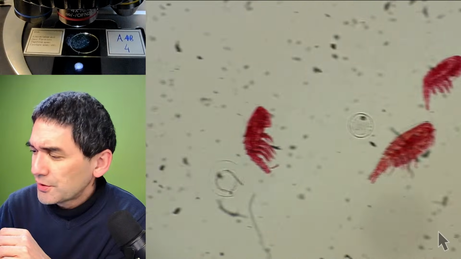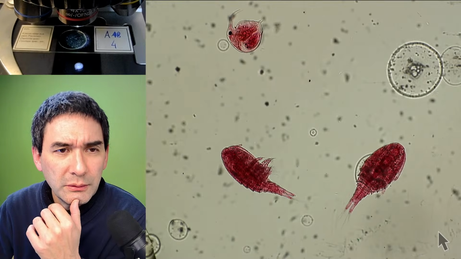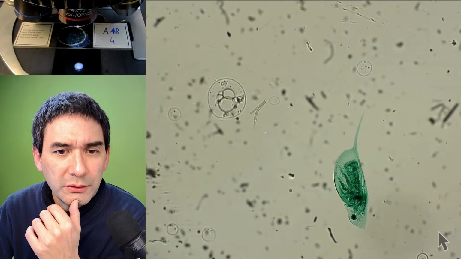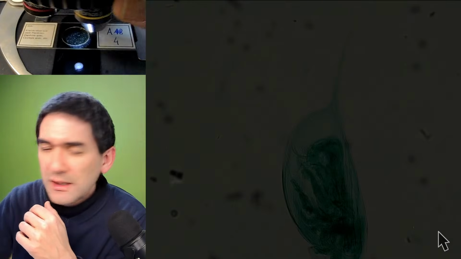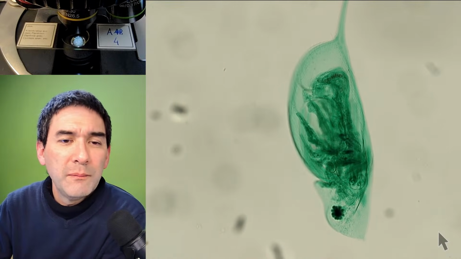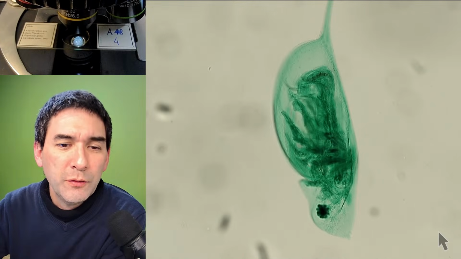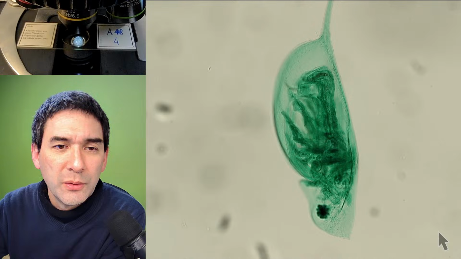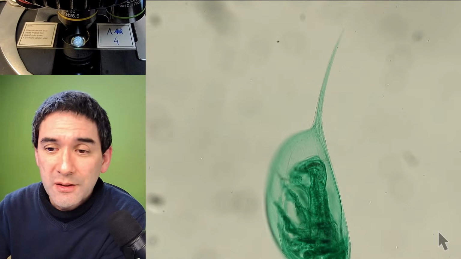Let me see, there were others as well. The green ones, I thought. Okay, no, maybe it was a different slide. That's an interesting one over here. Ah, here's the green one. I see that this slide over here is a little bit, yeah. I've got some live Daphnia. We've watched them already quite often, but they move around quite a bit. So having them preserved and stained like this sometimes makes observation a little bit easier.